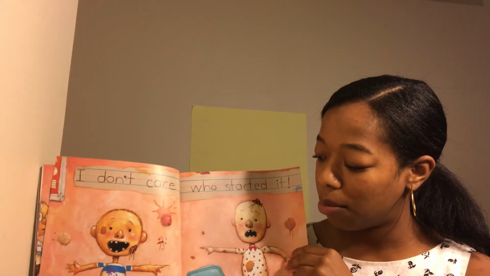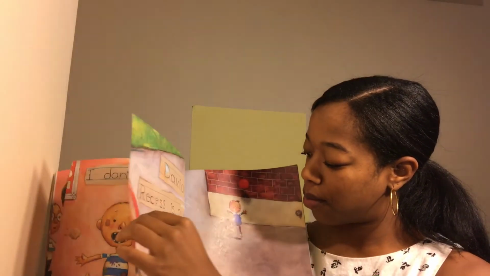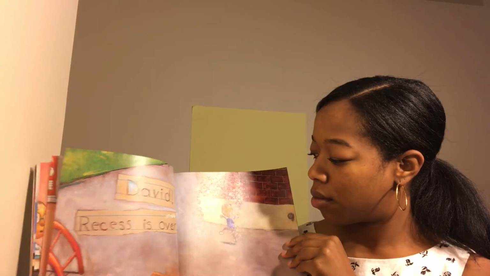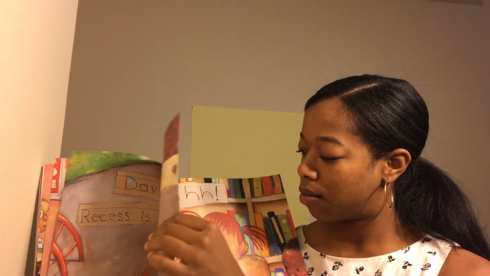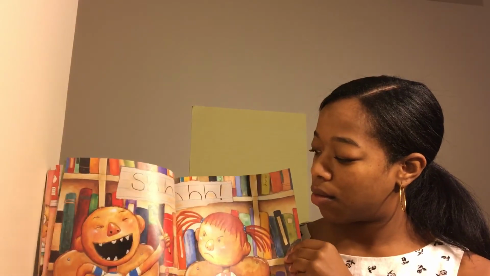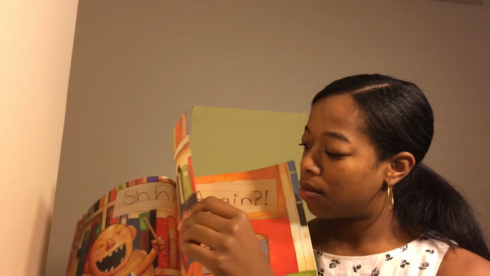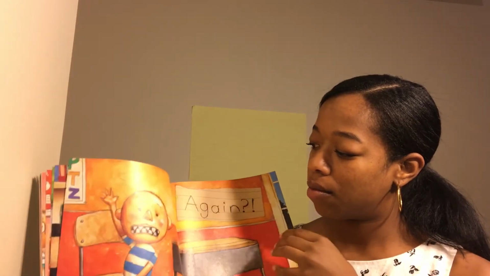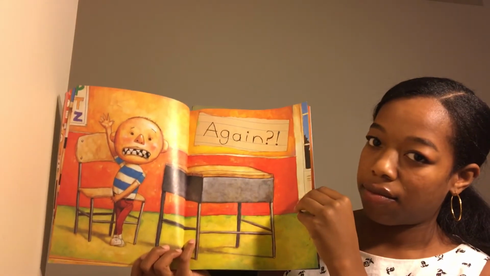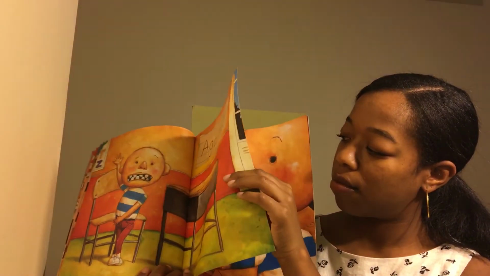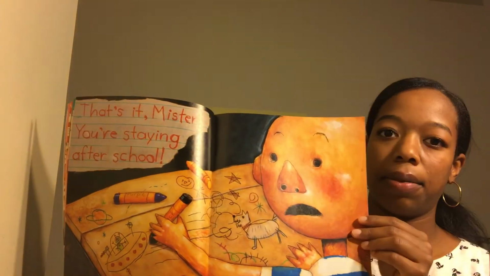Oh no, David made a mess on this page. You see that?